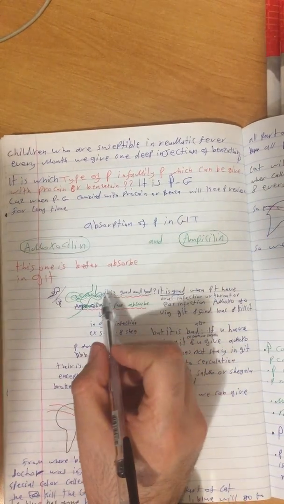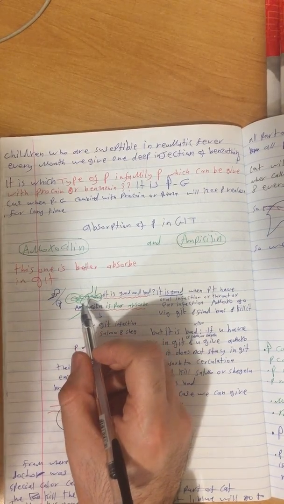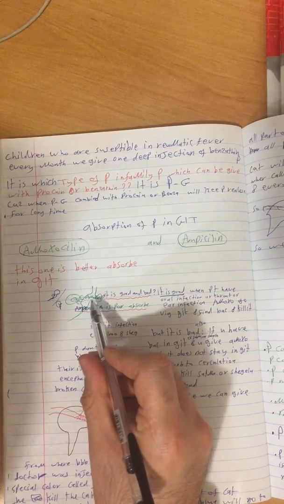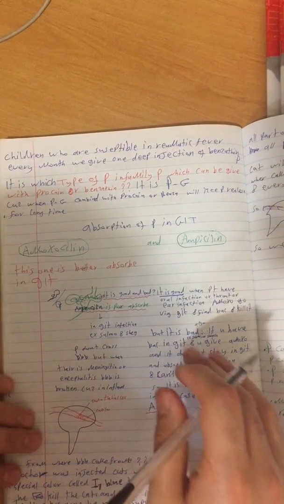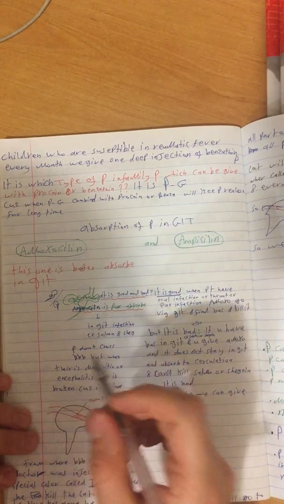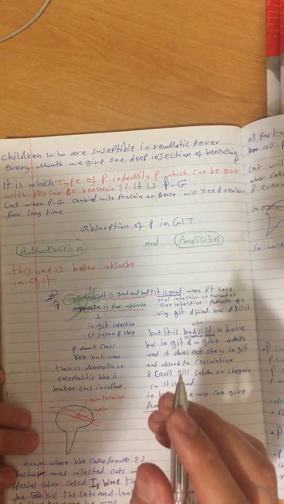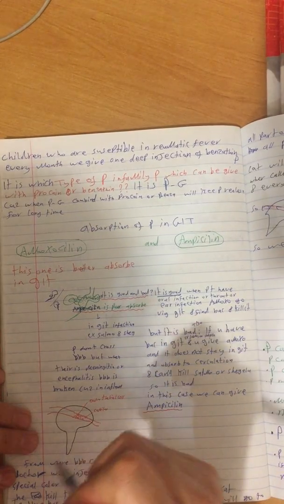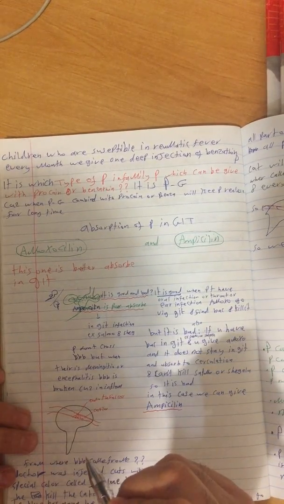So is it good or bad when amoxicillin is absorbed in the GIT very well? In one way it's good and in another way it's bad. Let me explain why it's good. It's good when patients have oral infection or throat or ear infection.